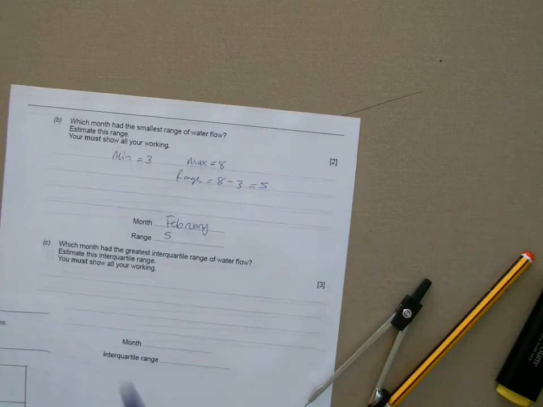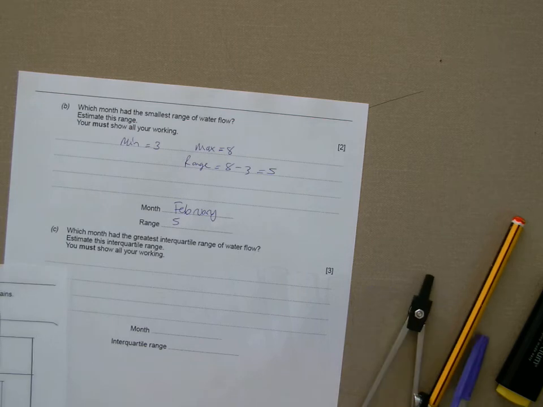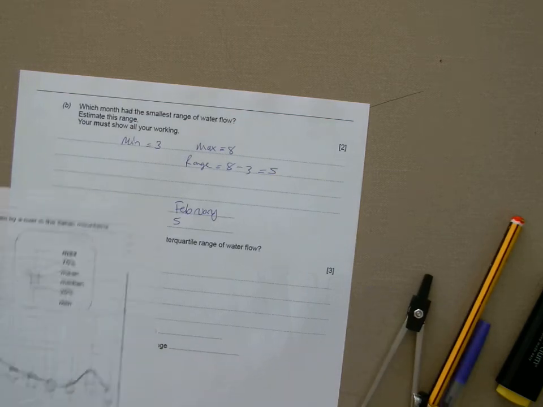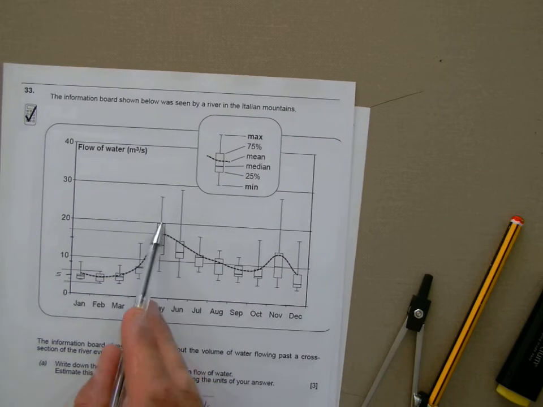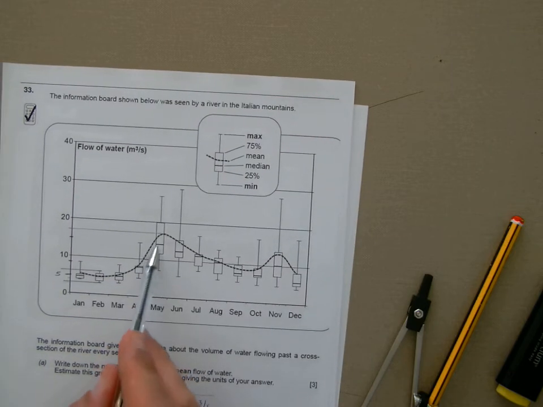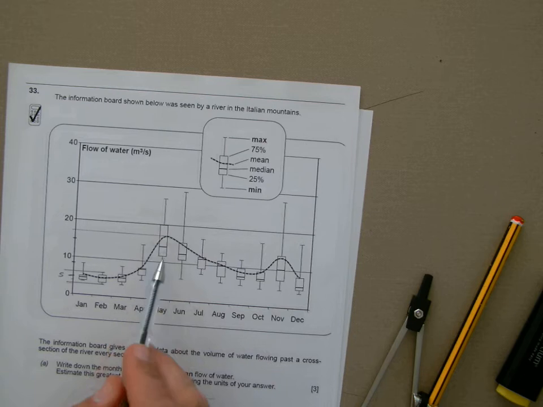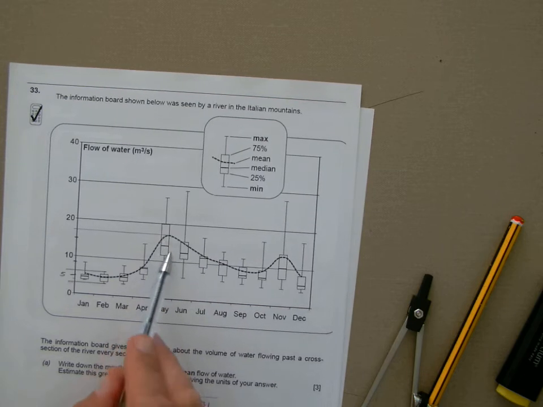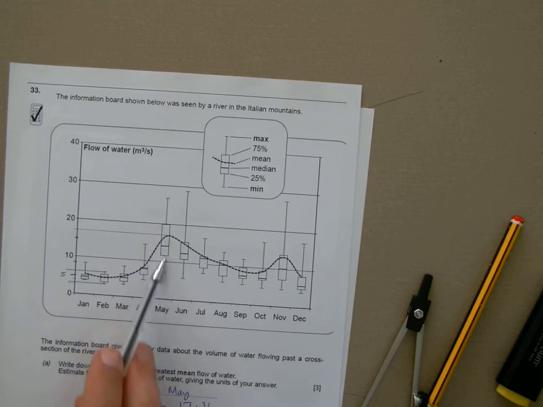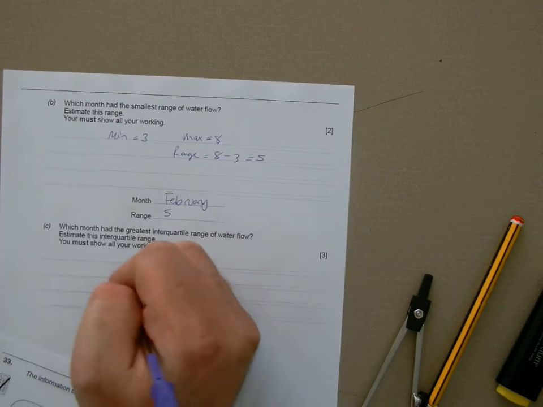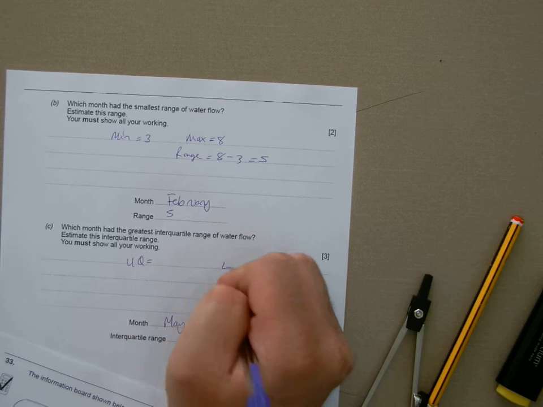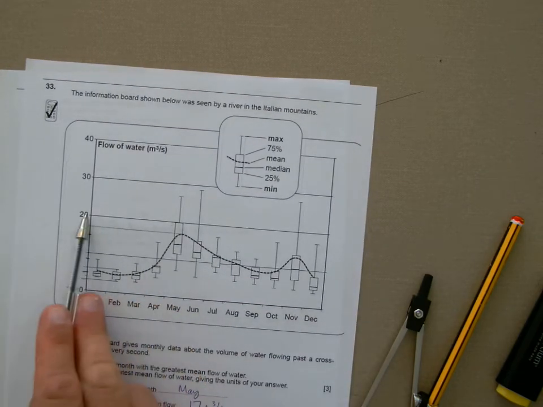All right, and then it said which month had the greatest interquartile range of water flow? Estimate this interquartile range. Okay, so interquartile range is looking at the boxes. That would be the upper quartile, lower quartile. And you just got to look for the biggest box, and indeed I go for that one there, okay, because that's got the biggest box. So that's going to have the greatest interquartile range. So that month's going to be May. Okay. And then we know the upper quartile and the lower quartile. Okay, so the upper quartile will be that value there, which is 20.